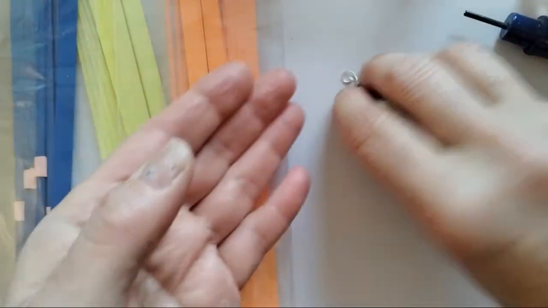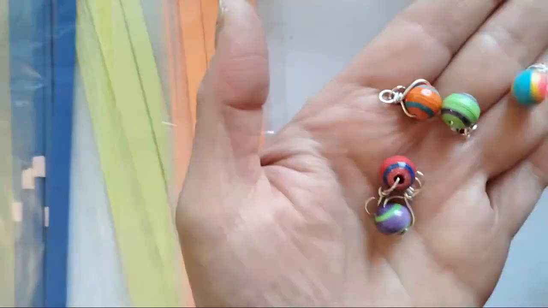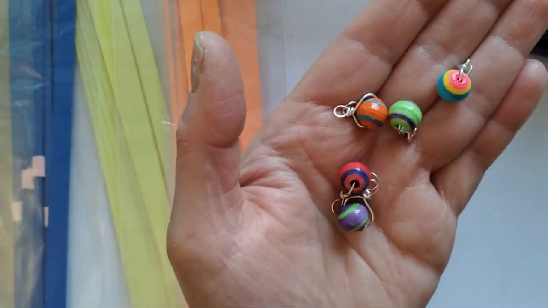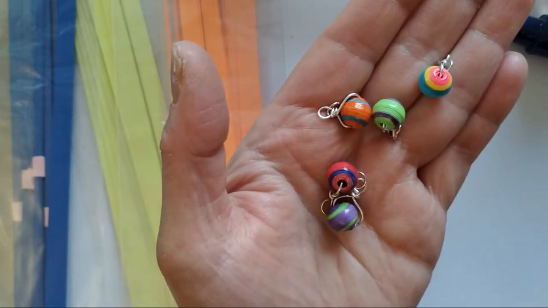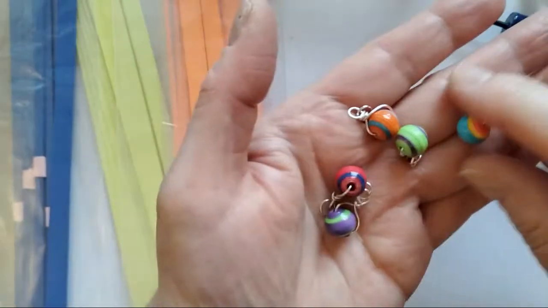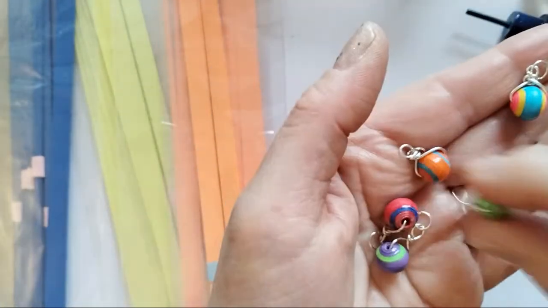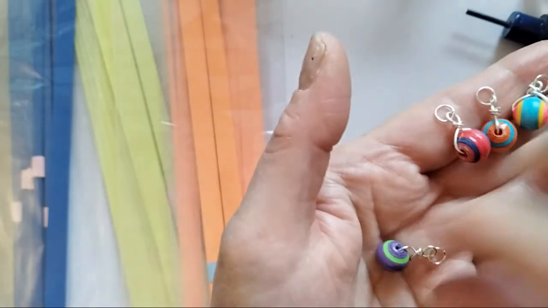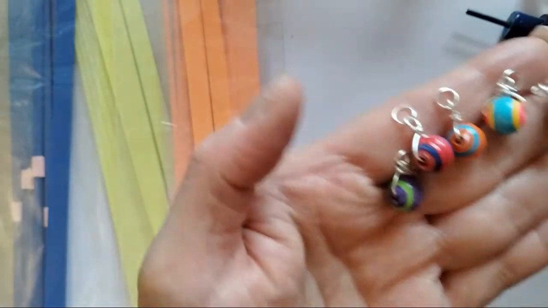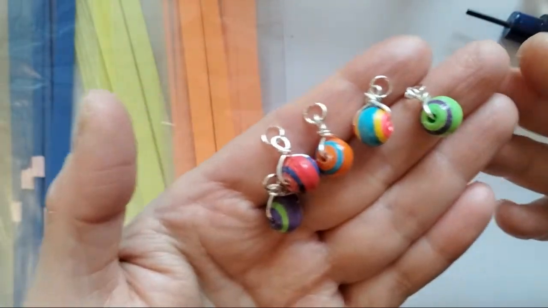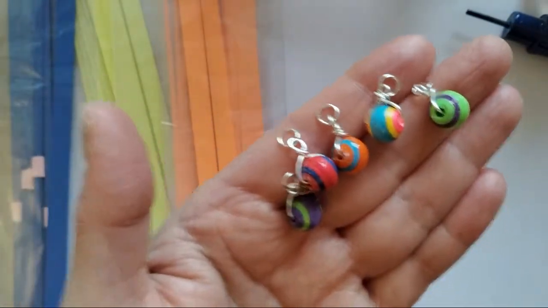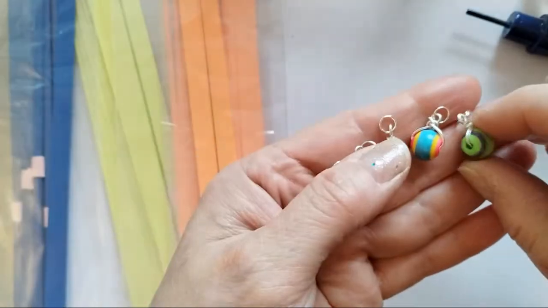All right. So these are the 10 millimeter gumballs. I love them. They look like little gumballs. Here they go. All right. And we are going to make them today. I'm going to make a pair of earrings out of them. So let's get started here.